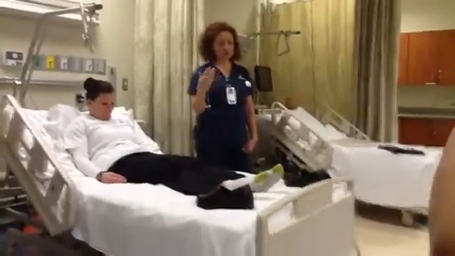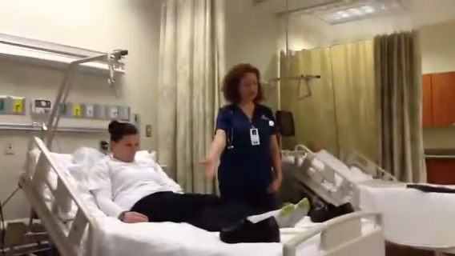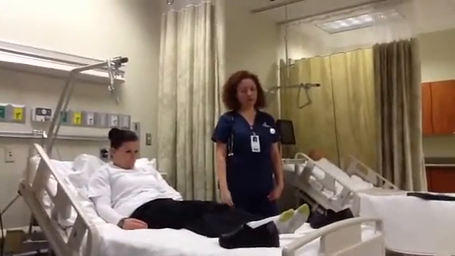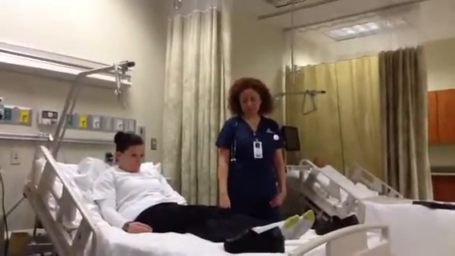Range of motion exercises are in your book, so you don't have to do what I just did. Look in your book and get 2 range of motion exercises. Okay?